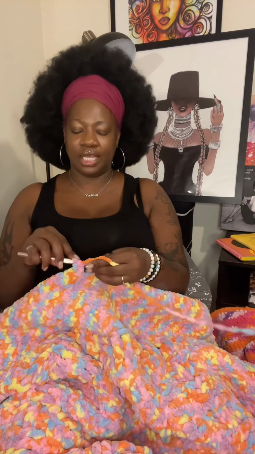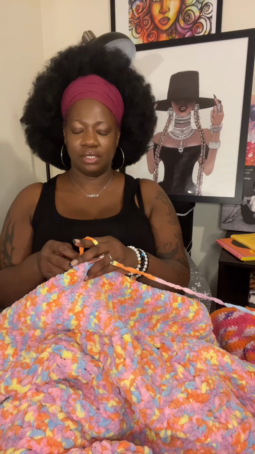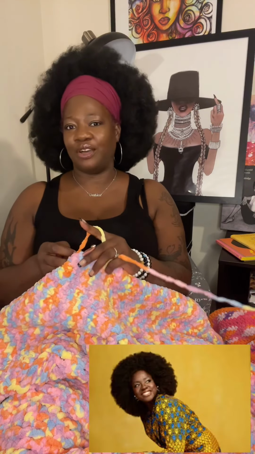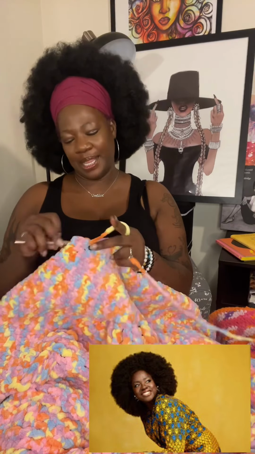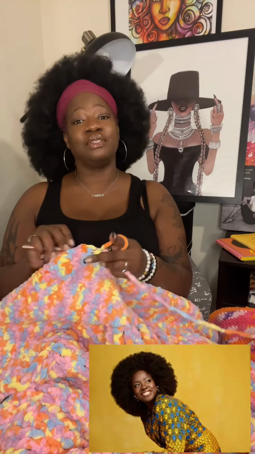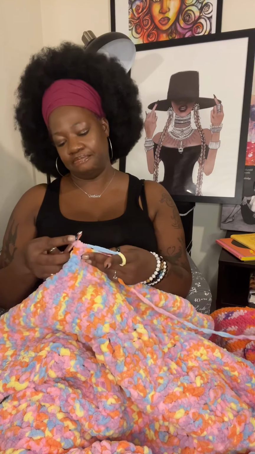There are dark-skinned girls who will look at Viola Davis and say, "I'm beautiful too. I can be a great actress too." Representation matters.